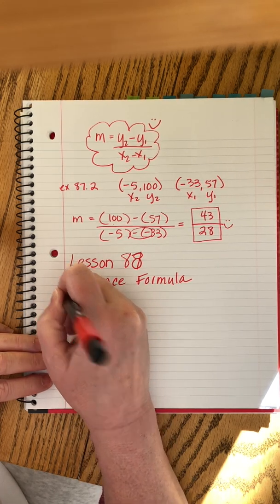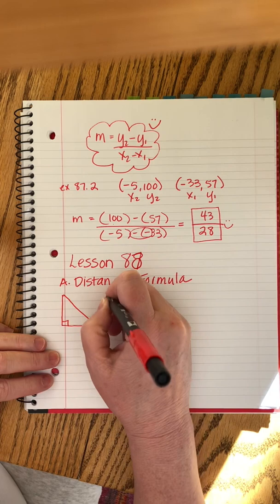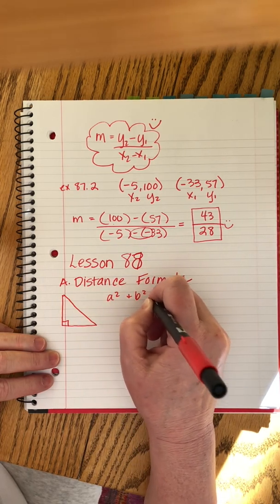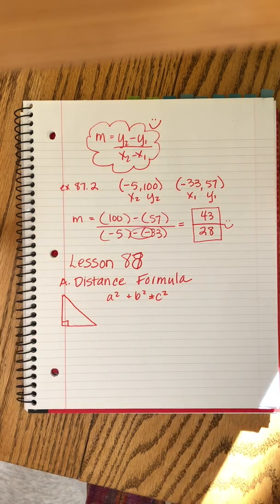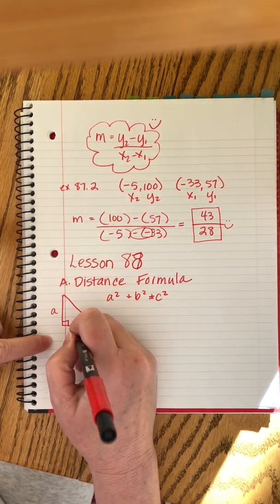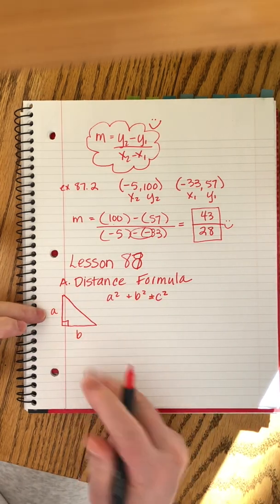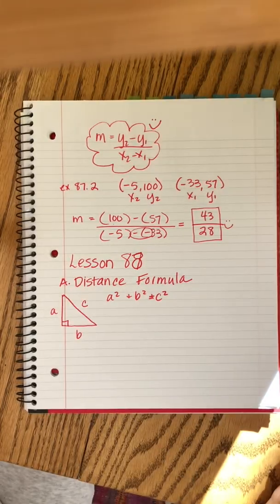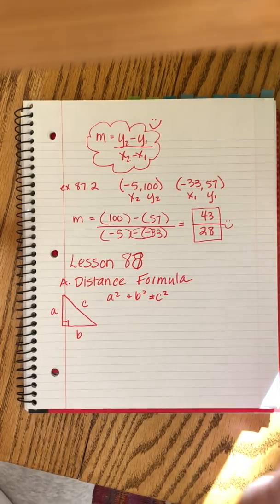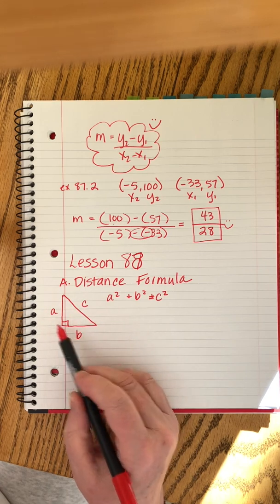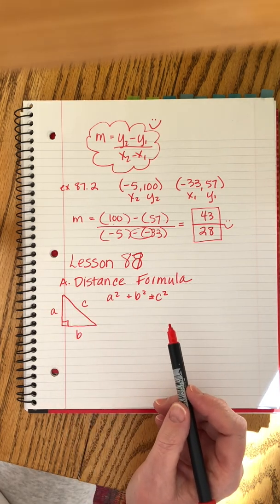Here's an old friend: the Pythagorean Theorem. We know that if you have a right triangle and you call the legs A and B, it doesn't matter which is which, but you call the hypotenuse C, we can write this nifty equation, right? And it's really great because no matter which of these pieces you have, as long as you have two, you can calculate the third, right?